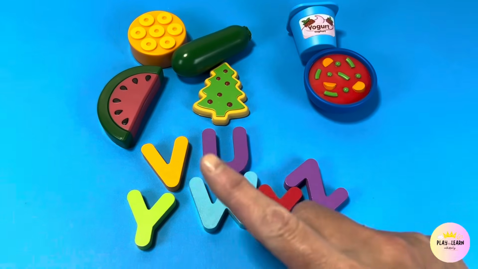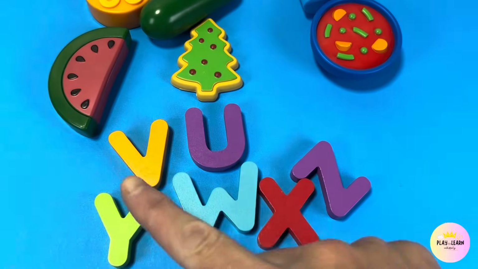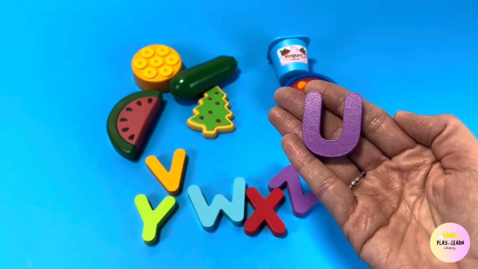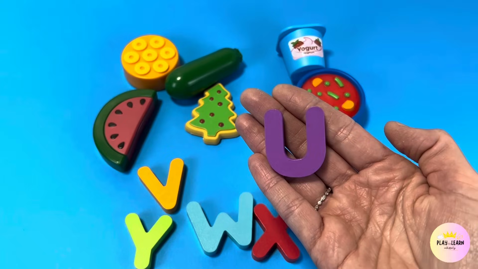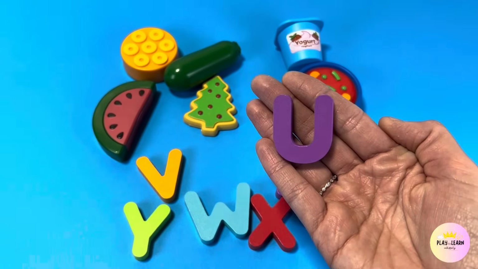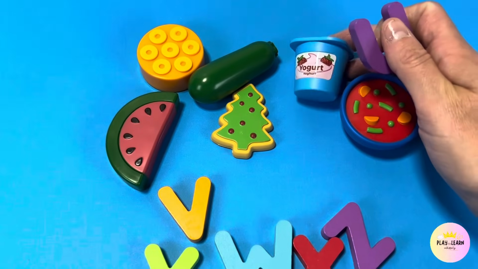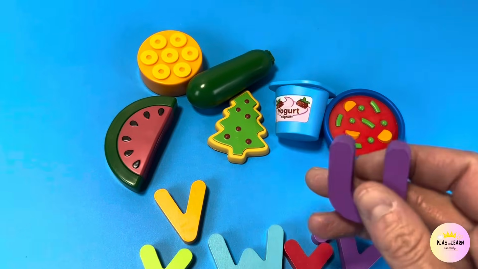Now we're looking for U. Where's our letter U? I got it too, thank you. Our letter U is the color purple. Is there a food here that starts with that letter sound? This might be a little bit of a tricky one.